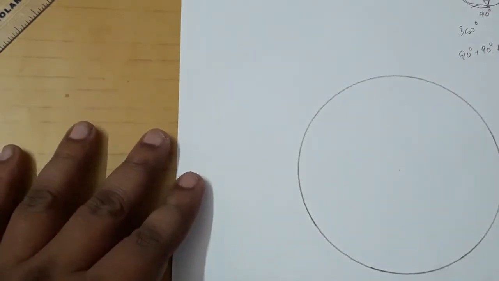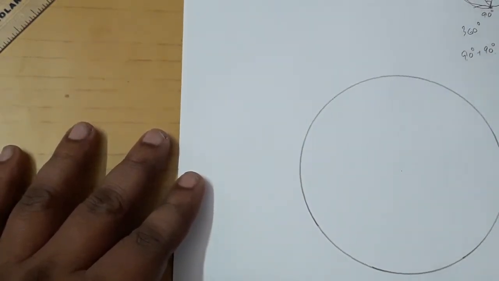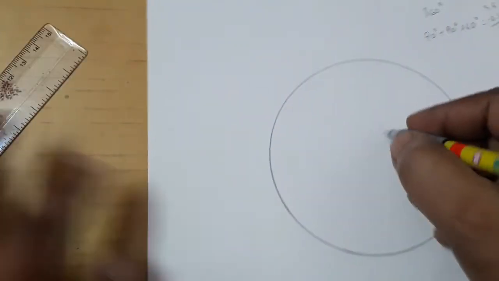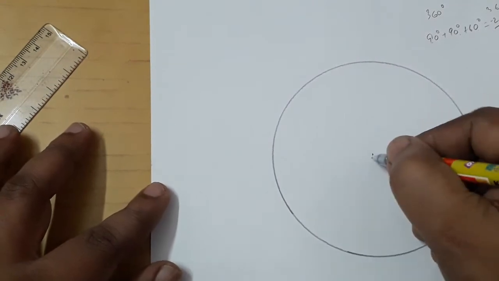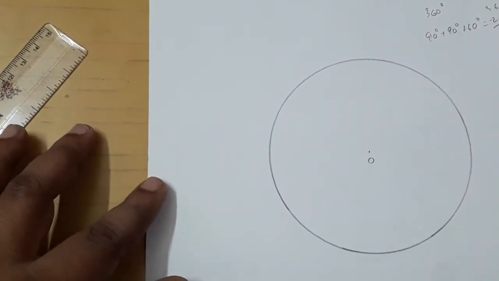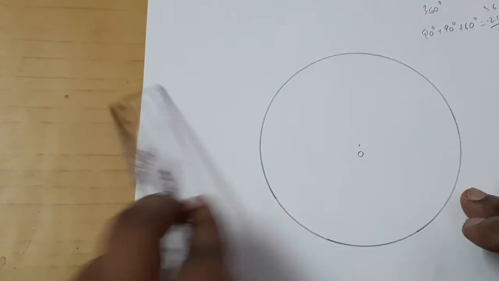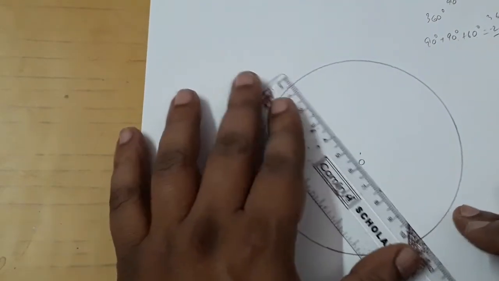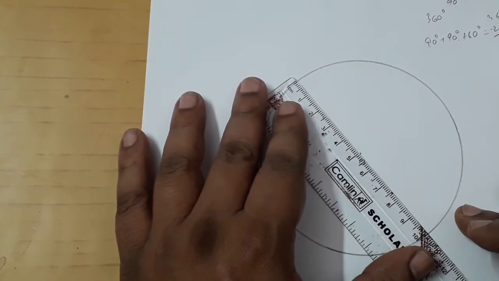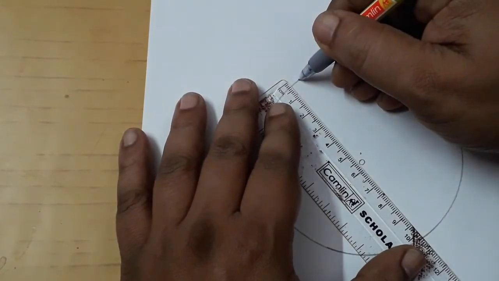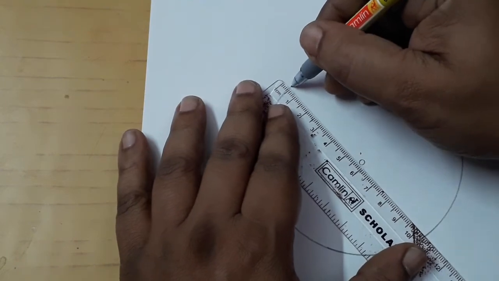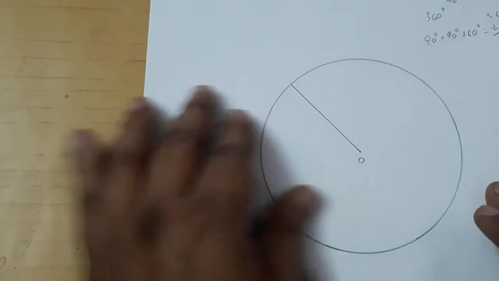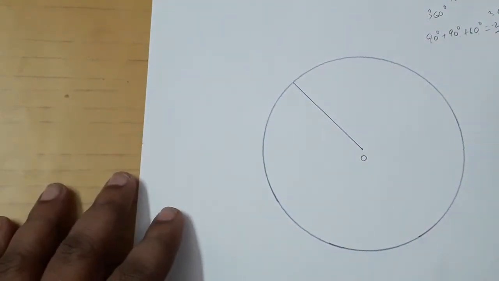Now that we have constructed a circle having a radius of 5 centimeters, just mark this center as O. Next we'll just draw a radius. That radius is obviously going to be 5 centimeters as well. So from any point on the circumference like this, right up to the center. Okay, done.